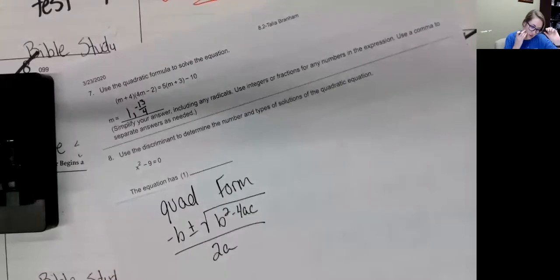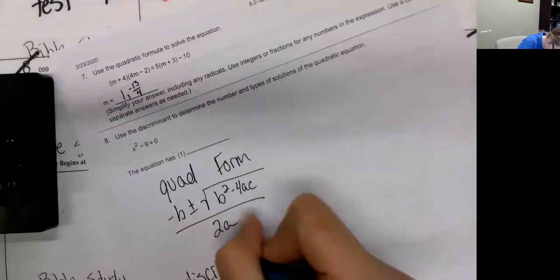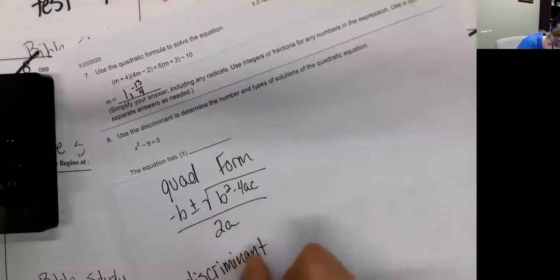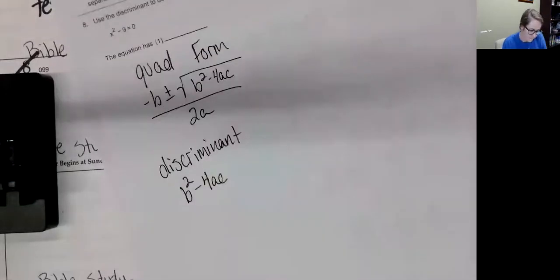When they say discriminant, they're talking about just this part. So our discriminant is b squared subtract 4ac.